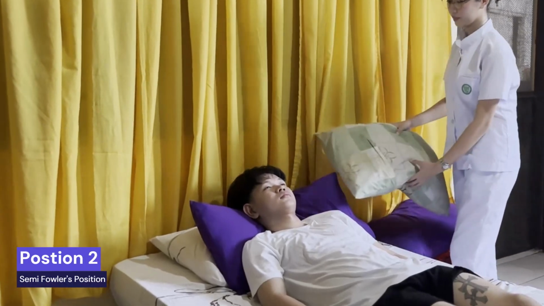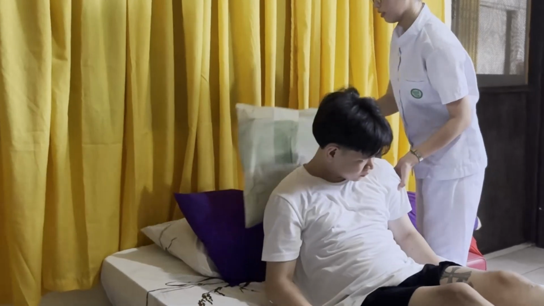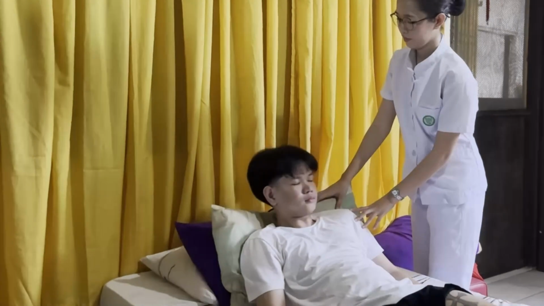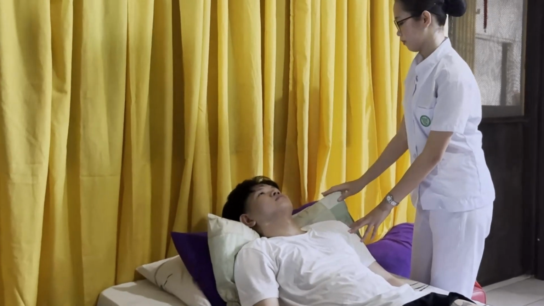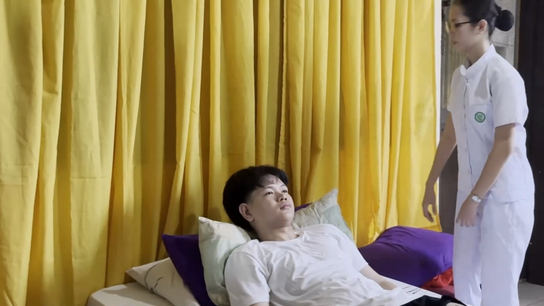Semi-Fowler's position, a supine position in which an individual lies on their back on a bed, with the head of the bed elevated between 30-45 degrees, and the legs of the patient can be either straight or bent at the knees. It is ideal for feeding, lung expansion, and decreasing cardiac or respiratory distress.